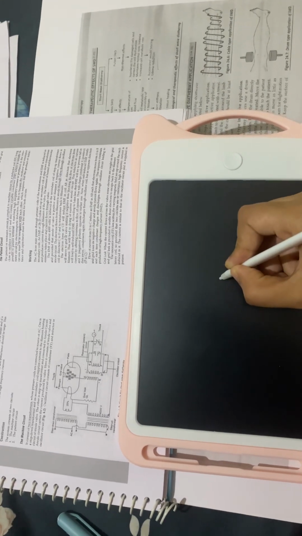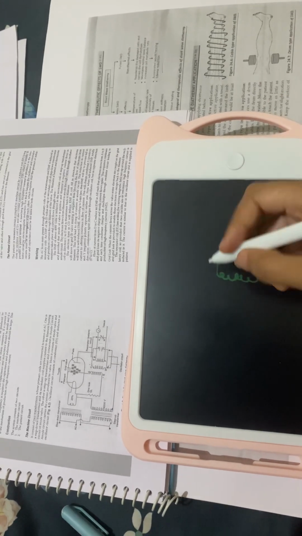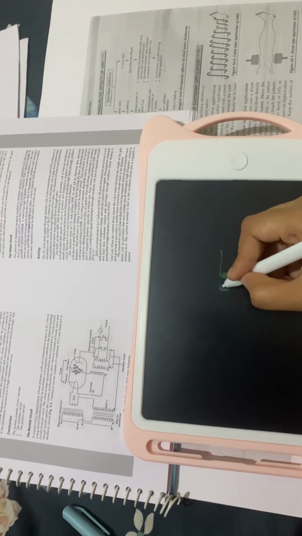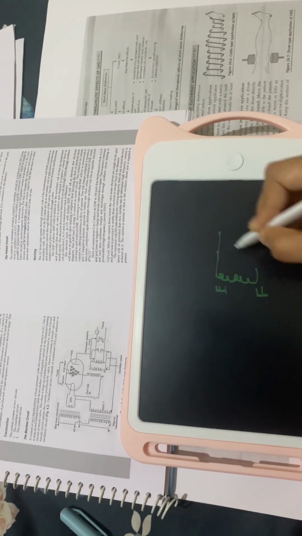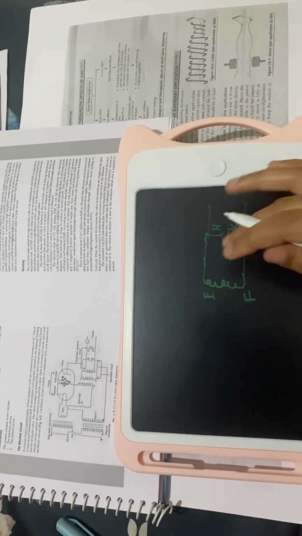So the inductance is EF, this is the inductance coil, and a condenser which is known as HK. This is the patient circuit or the resonator circuit.